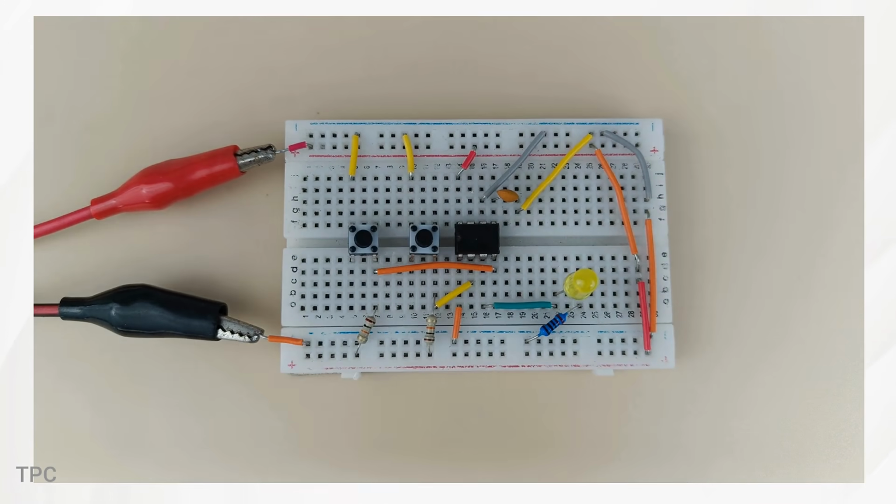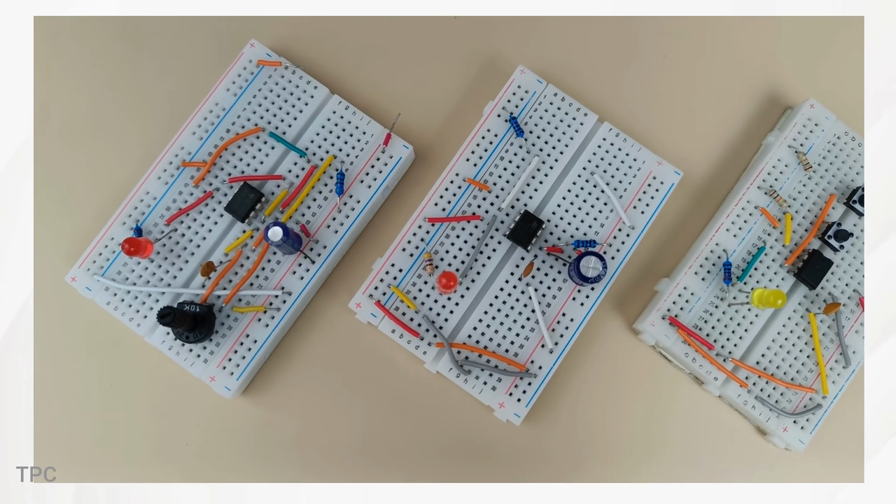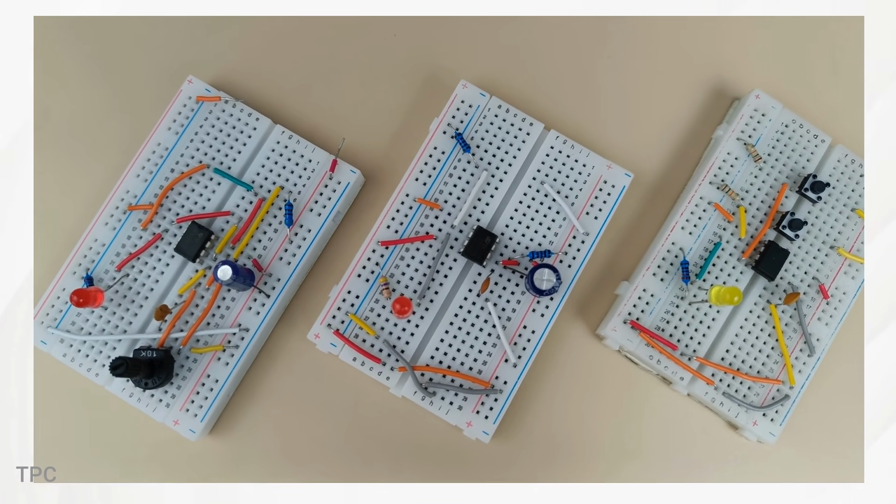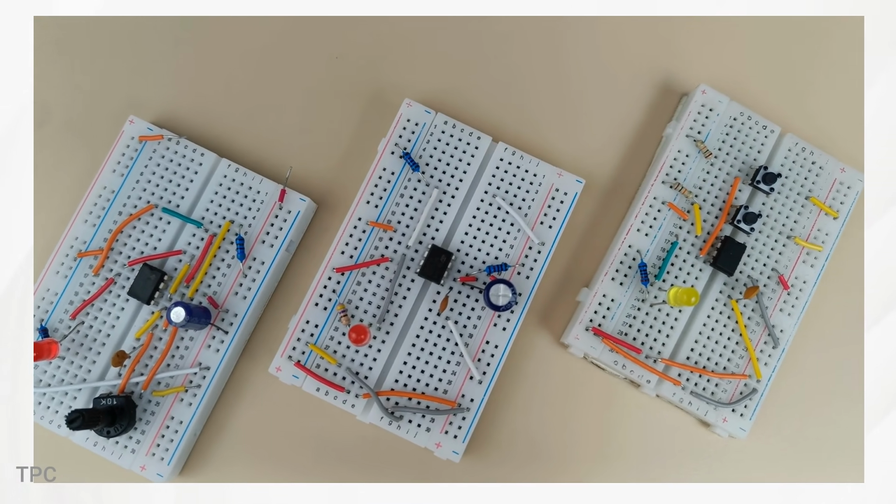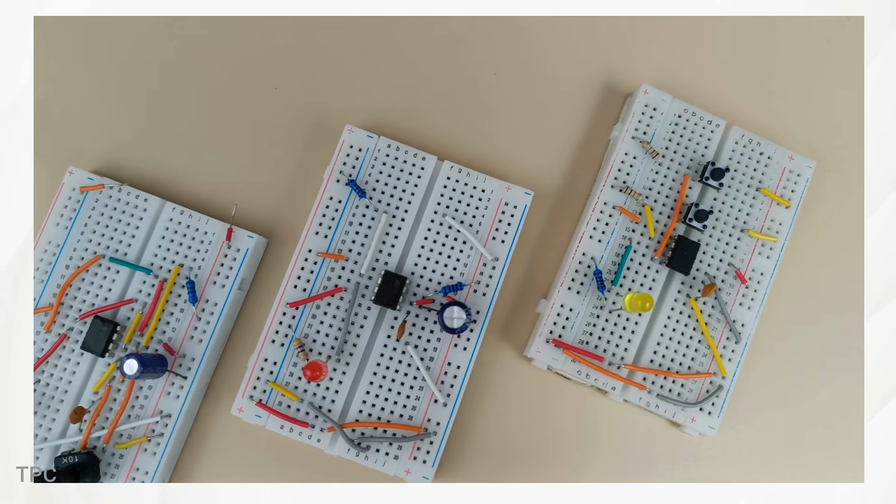And once you understand these modes, you can build a wide range of useful circuits, like LED flashers, tone generators, simple alarm systems, or even basic motor speed controllers.